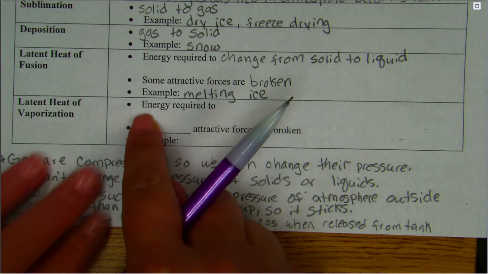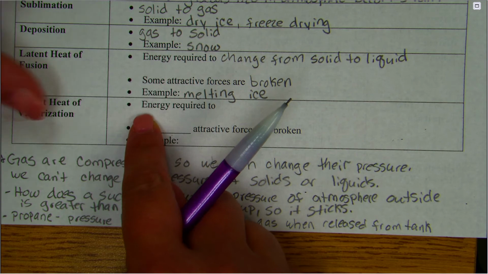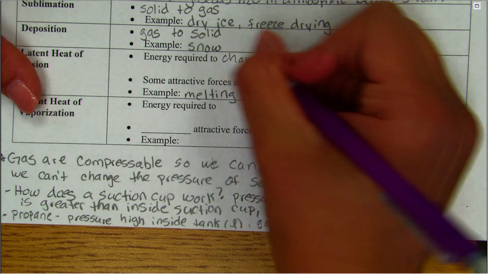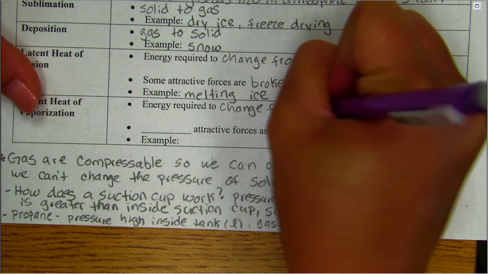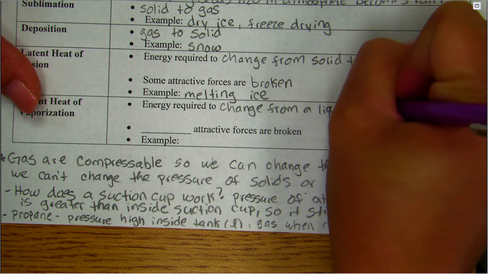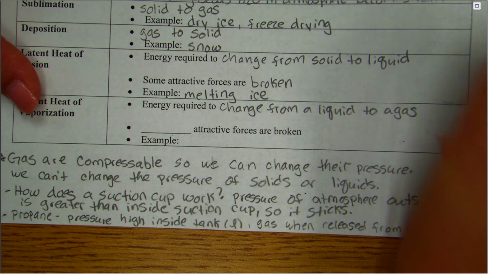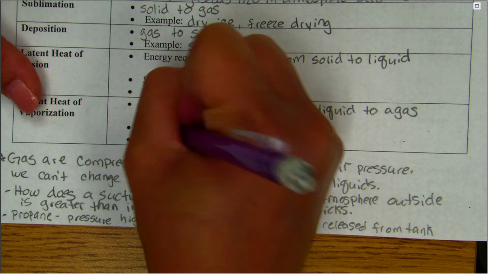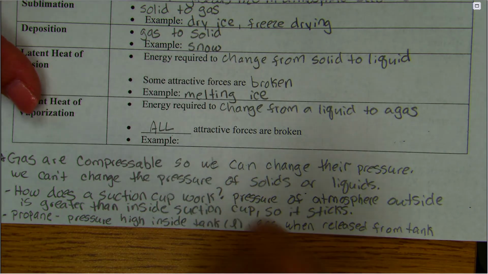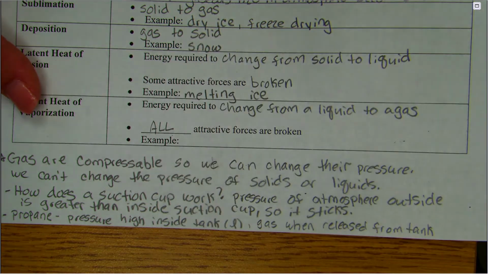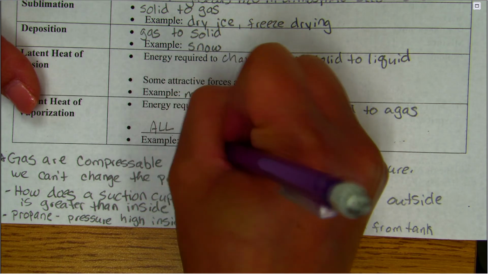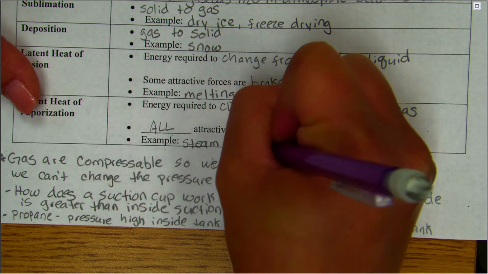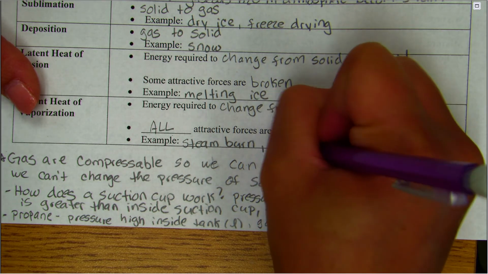The latent heat of vaporization. This is the energy required to change from a liquid to a gas. And at this point, all attractive forces are broken. All attractive forces are broken. So gases are so far apart, they are no longer attracted to each other. This is why if you are ever hit by steam, it can burn you. Another example would be sweating.